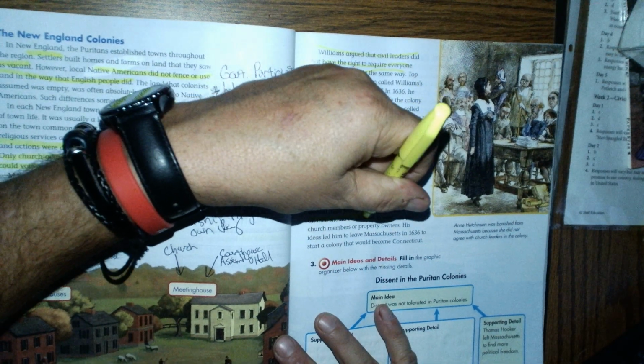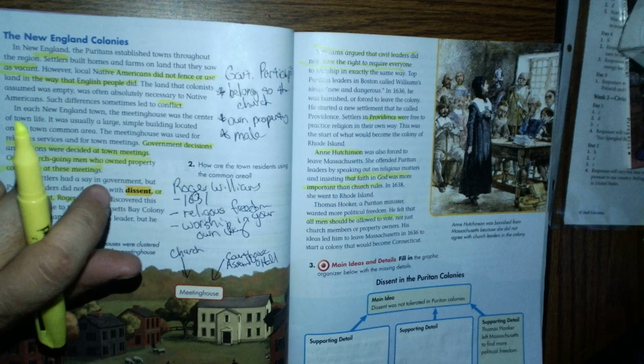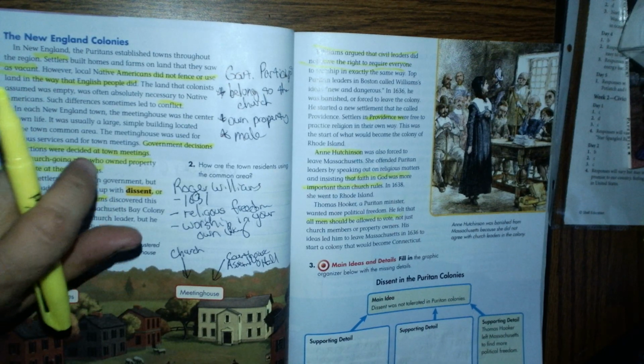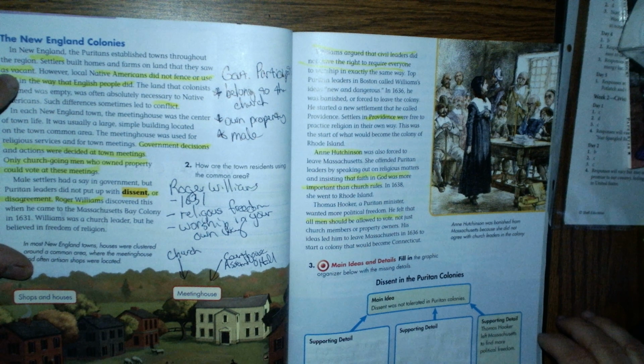Thomas Hooker, a Puritan minister, wanted more political freedom. He felt all men should be allowed to vote. Look out, they didn't trust everyone. They wanted a man to have property. Okay? Not just church members or property owners. His ideas led him to leave Massachusetts in 1636 to start a colony that would become Connecticut.